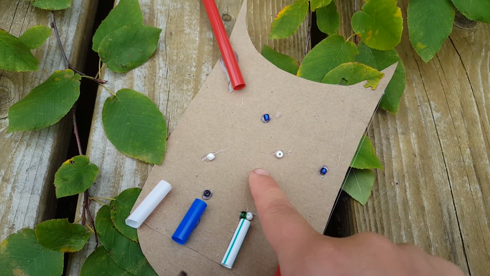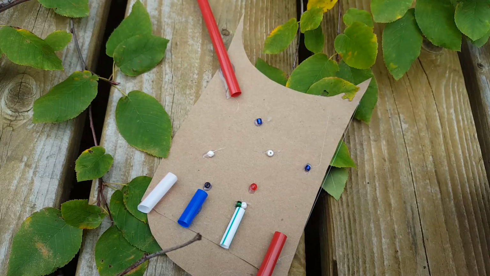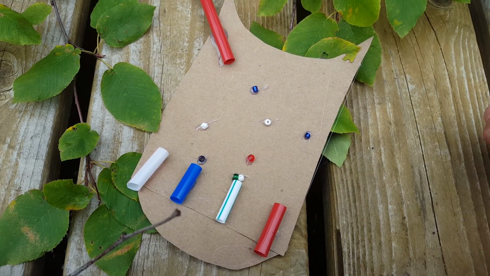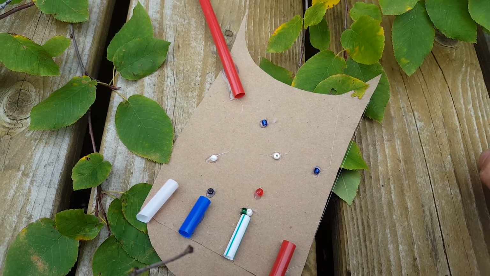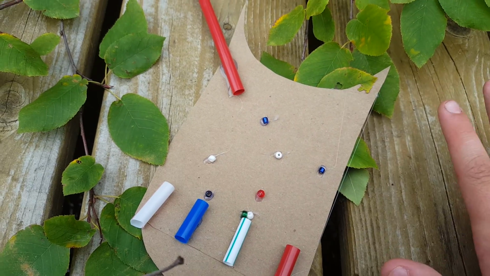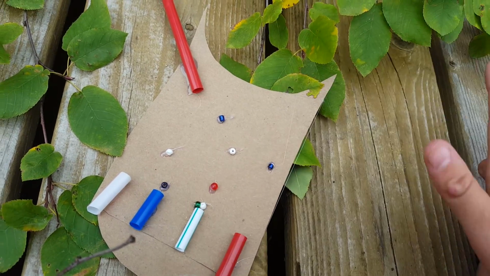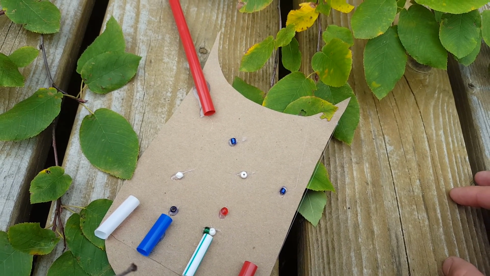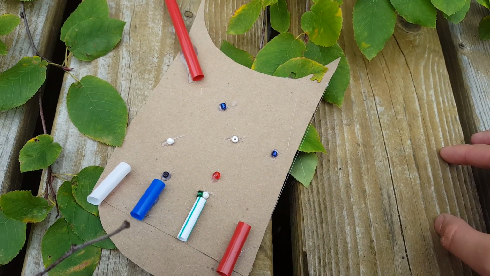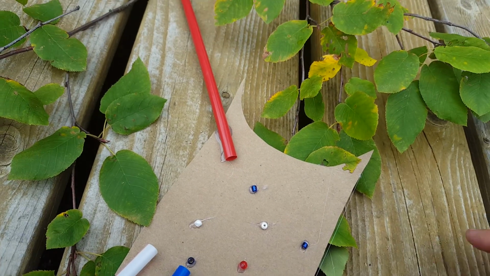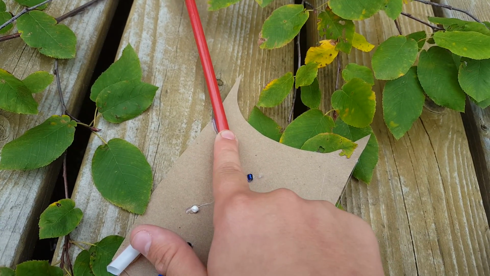So we have an extra white one and 2 extra blue ones. So a few things can happen to these extra neurotransmitters. Sometimes they just dissipate and get absorbed in the liquid surrounding the cell.